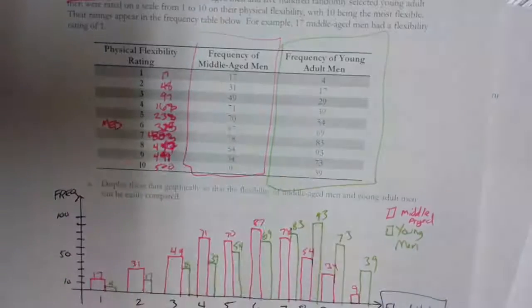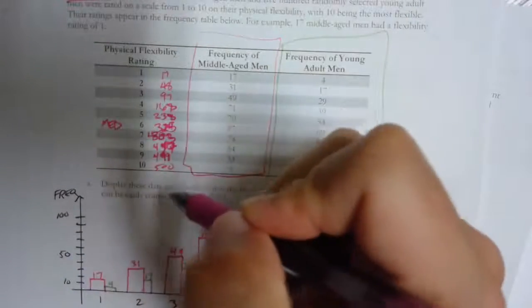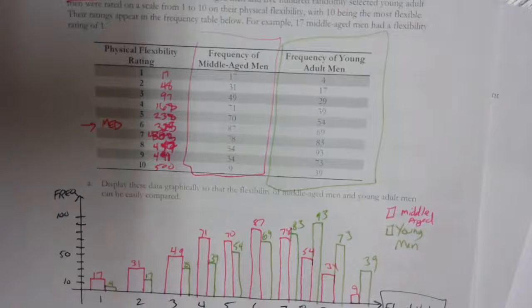Well, that's kind of a mess. Sorry for screwing that up. Should have done this ahead of time. But you get your 500 men, and really all I wanted to be able to say is where's the middle? But the other reason I kept going is you can also see where the quartiles are.